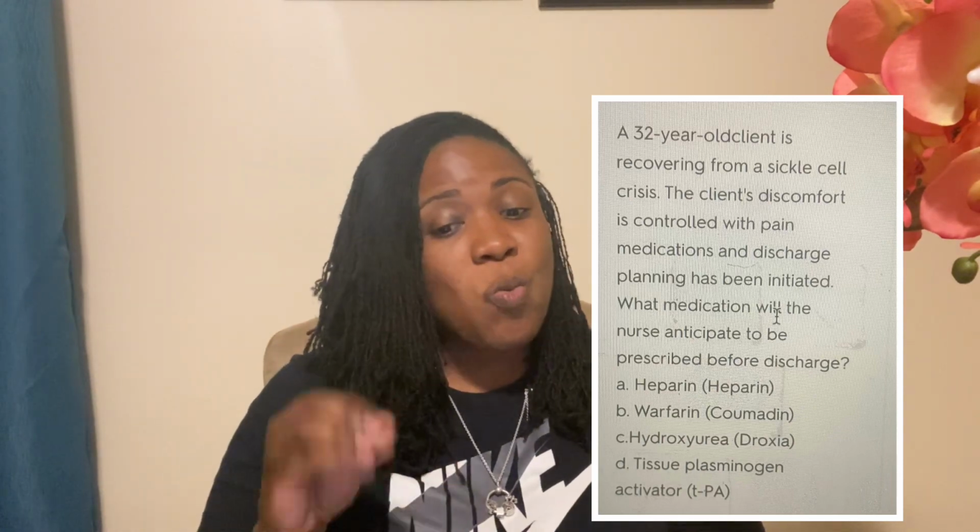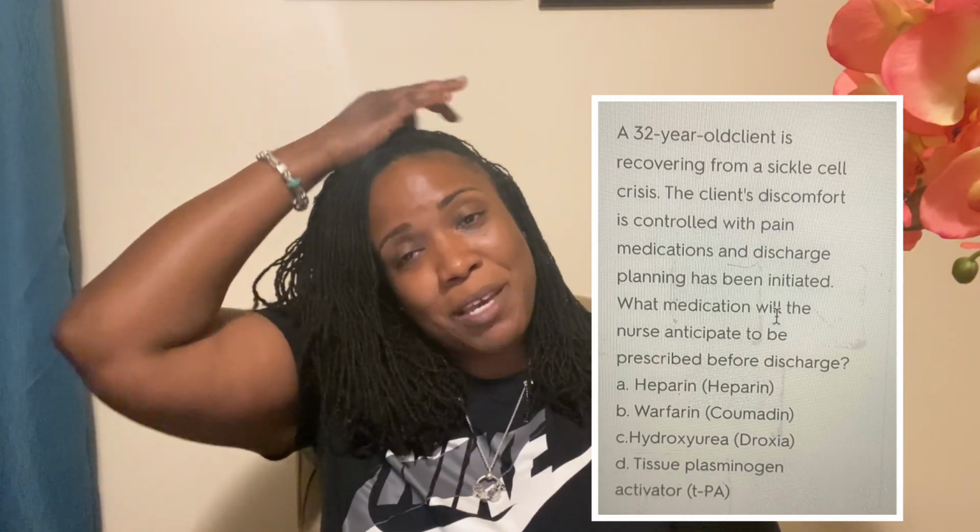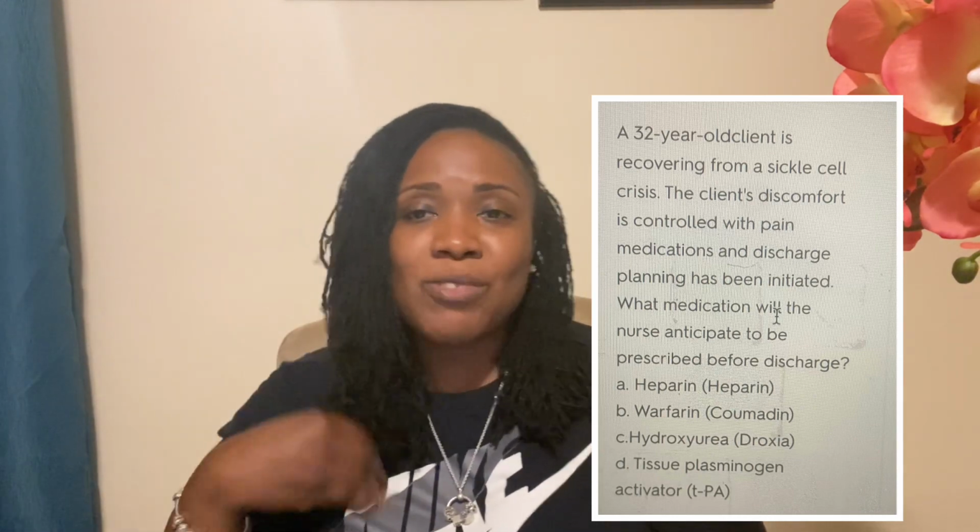Let's break this down. Discharge planning has been initiated. What medication are we going to anticipate for discharge with this patient? None of these options said anything about pain or hydration, right? Because you may have been looking for maybe a pain medicine or something that's going to hydrate your patient.